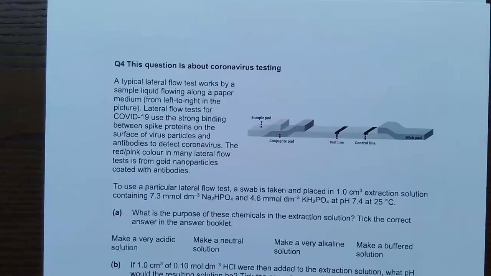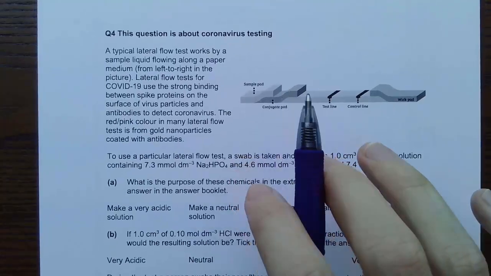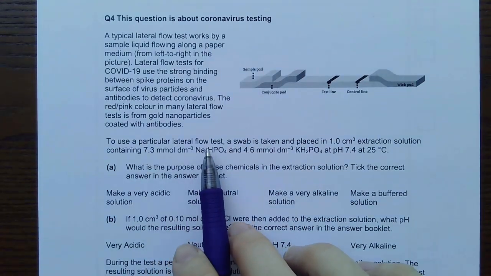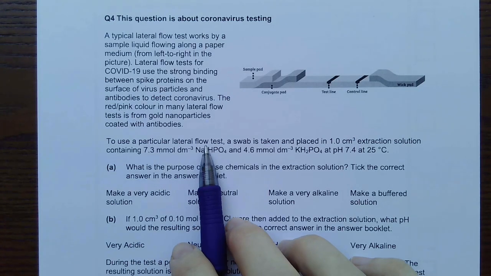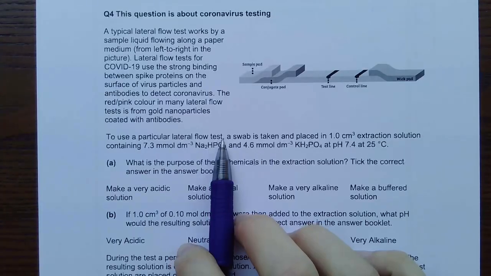We've got a lot to say about part E and part F, but let's quickly run through the first part of the question, which is okay. So we have a lateral flow test. You should all be familiar with lateral flow tests still. I guess there will be a point eventually where people won't be so familiar with them.